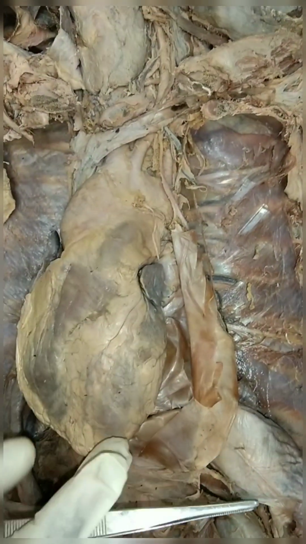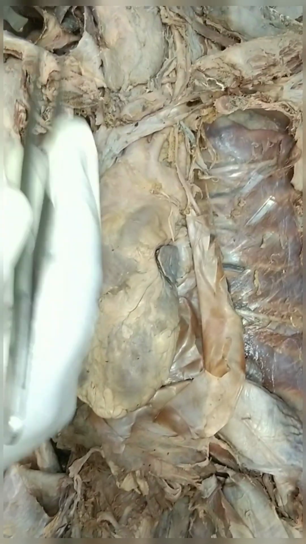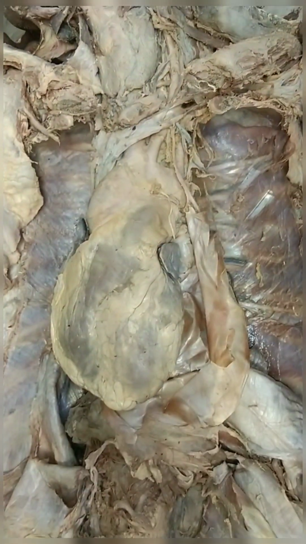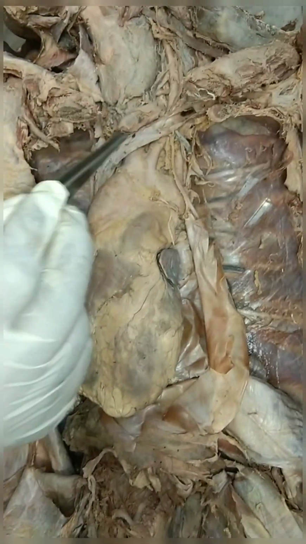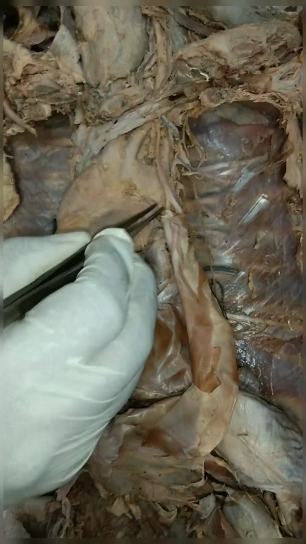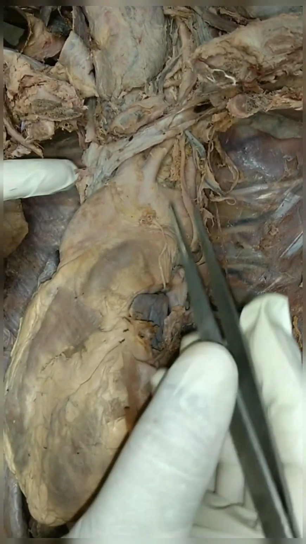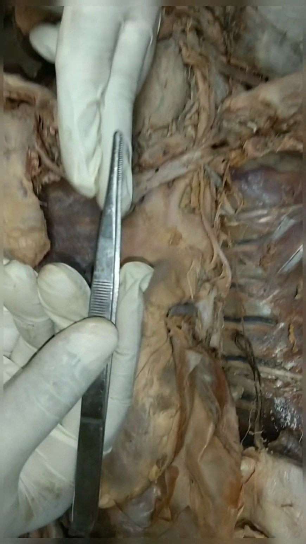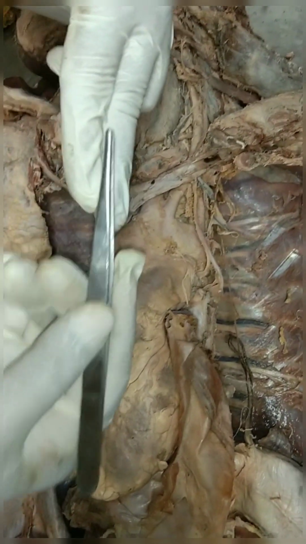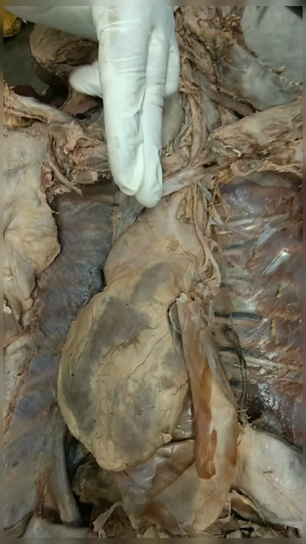Once you retract or reflect these structures of the superior mediastinum, you can see the posterior mediastinum structures. In the groove between the trachea and esophagus, you will have the recurrent laryngeal nerve. The recurrent laryngeal nerves, on the left side and on the right side, travel in the groove between the trachea and the esophagus.